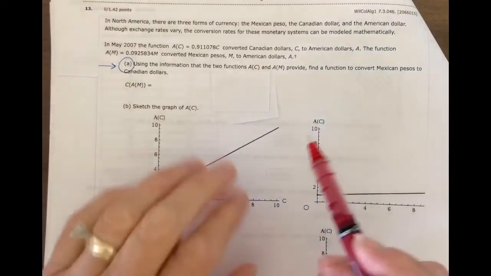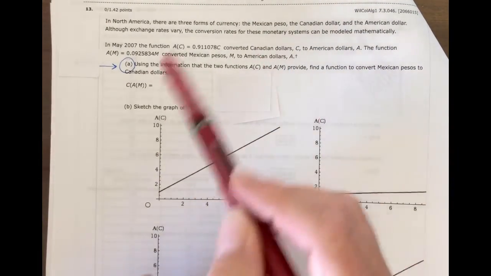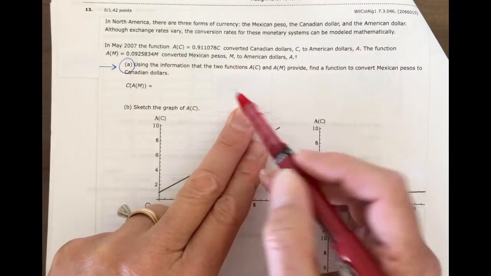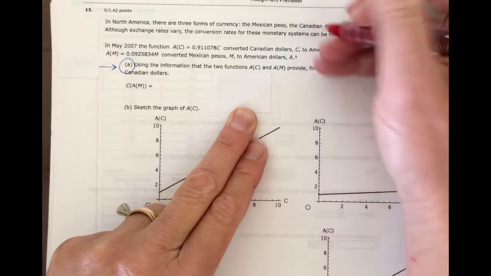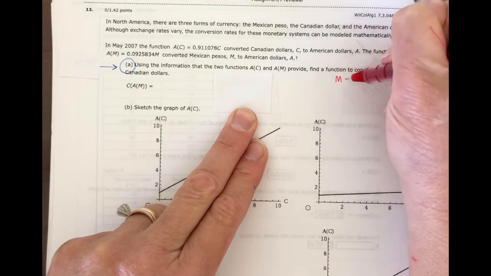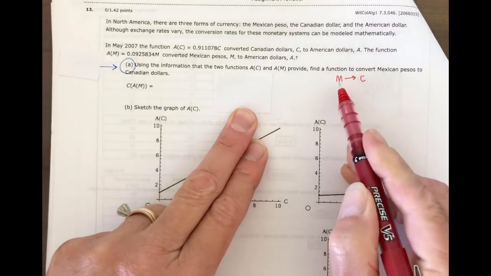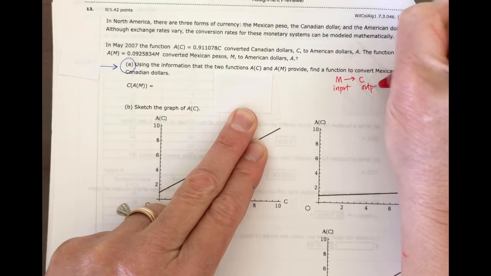I wanted to give a little bit of a hint on number 13. You're going to be talking about currency exchanges, and you'll read the whole problem. Ultimately you're asked to convert Mexican pesos to Canadian dollars. This is your input and this is your output.